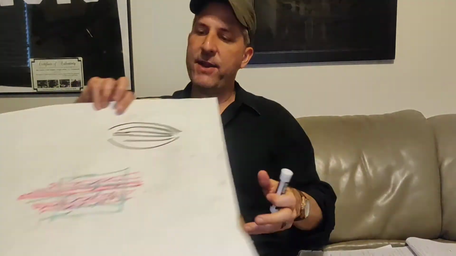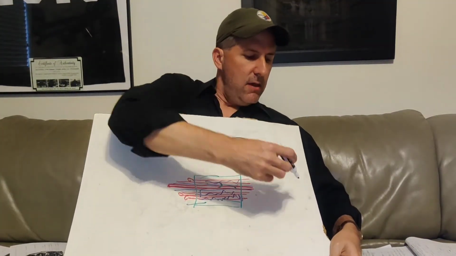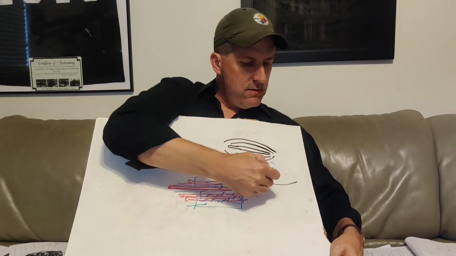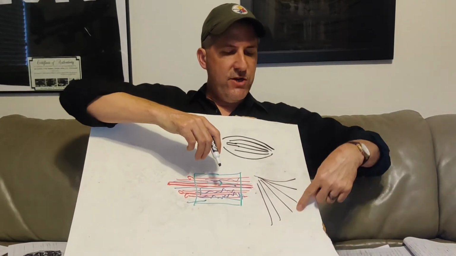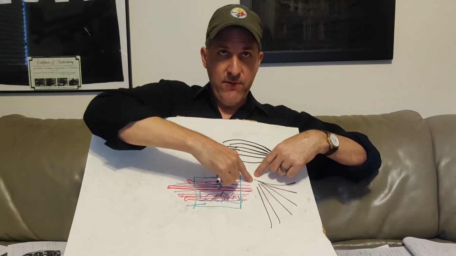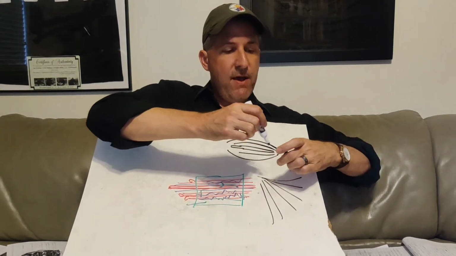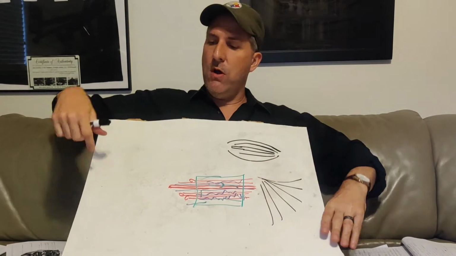Next one I have on your list is convergent. Convergent is fan-shaped. That's what I just showed you before, where I have all these fascicles and they make this fan-shaped arrangement coming to a common point. So if you look at your pectoralis major muscle, it would kind of look like this, where you'd have all these fascicles on one side. That's your origin coming to a common point, the insertion. This type of fascicle arrangement is quite strong.